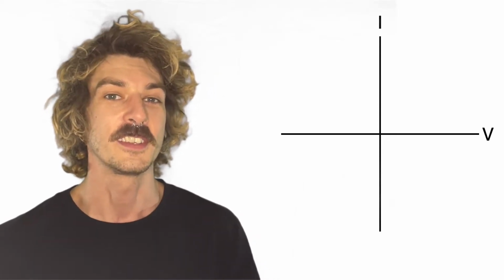We're going to start off with the simplest type of component, something called an ohmic resistor. Ohmic resistors are things that have a constant resistance, so that means a constant gradient. It's going to be a straight line like this. Another way of saying that is that the current and the potential difference are directly proportional.